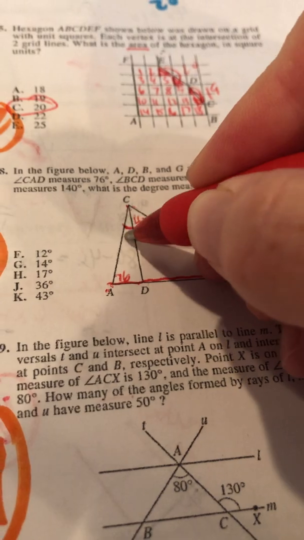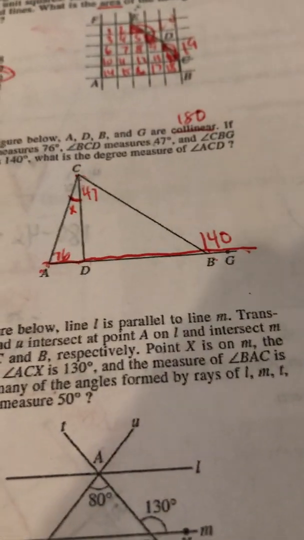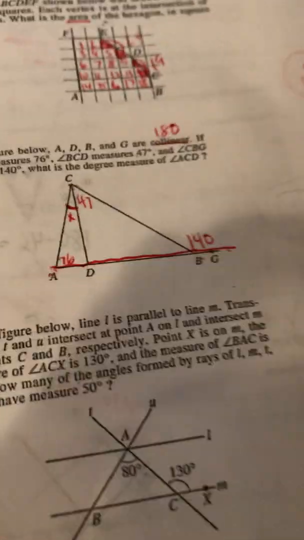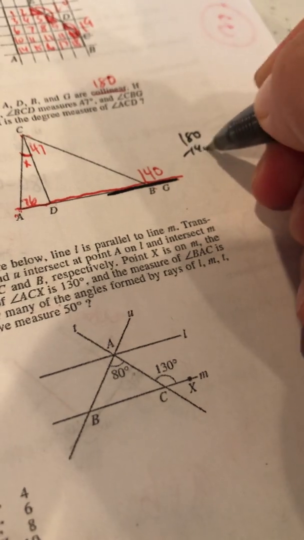I didn't do this one on my previous video, we must have just run out of time. Well, here we go. This is collinear, which means I can do 180 minus 140, which means that this guy is 40.